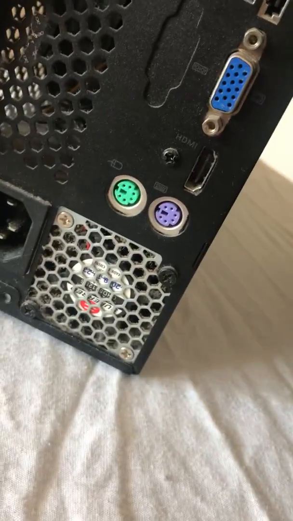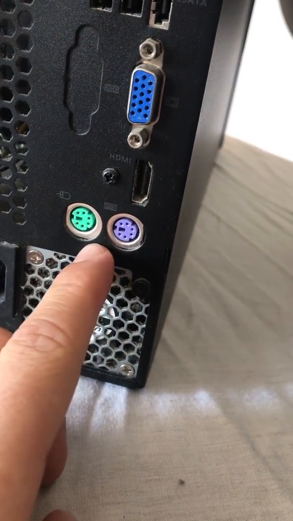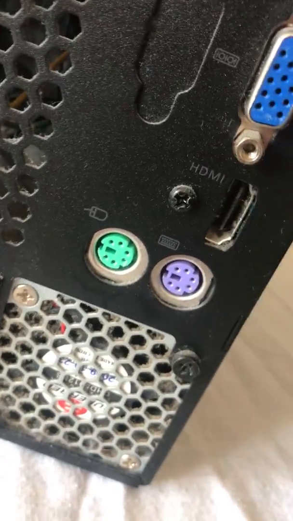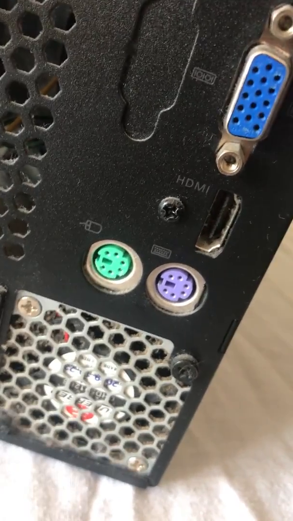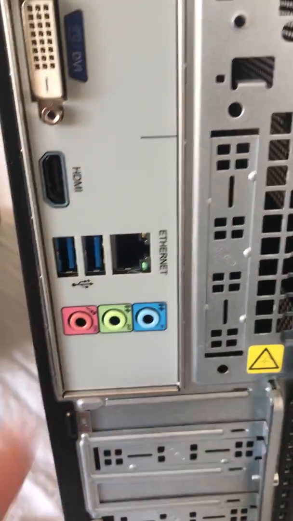There are two other ports that I want to talk about, which are older ports that are only found on older computers. PS2 ports here are the old ports to connect to the mouse and keyboard. And as you can see from those little keys, that's what used to connect to them. But obviously, most keyboards and mice use USB now to connect.